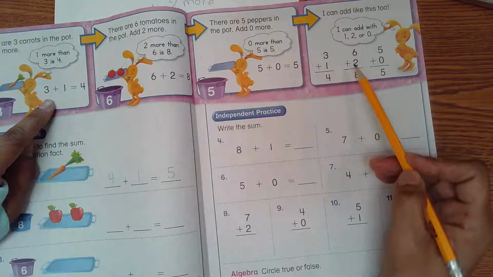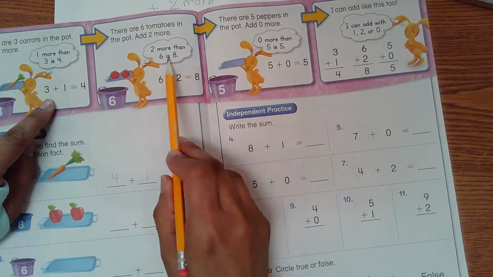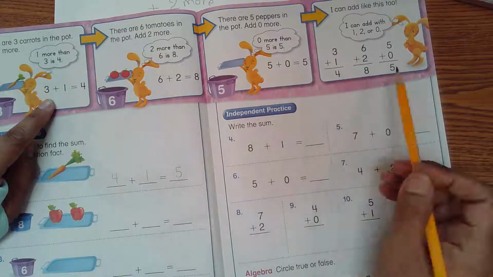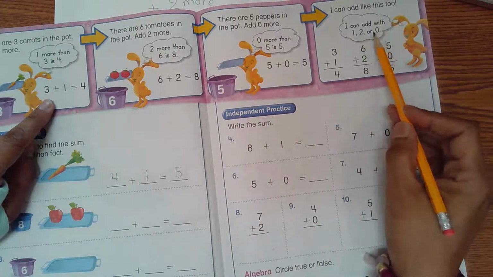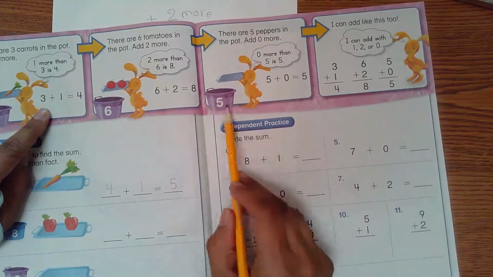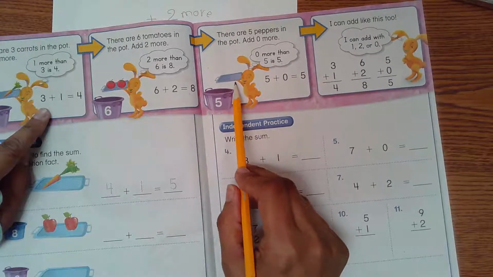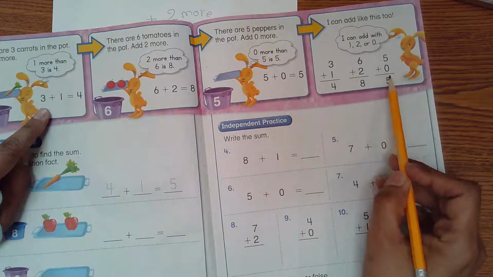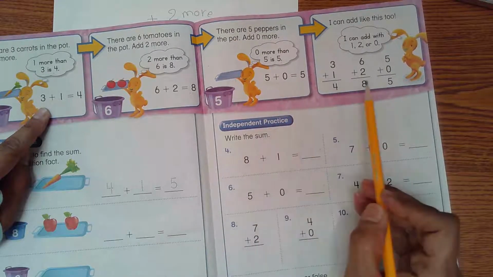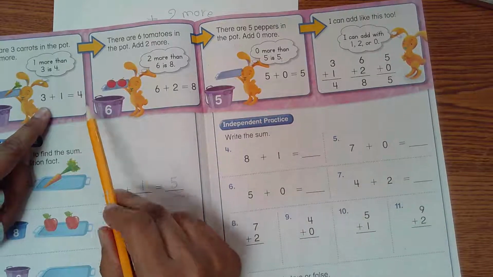6 plus 2, like this example, there are 6 tomatoes in a pot, 2 more than 6, 2 extra than 6, is 8. And then if I add 0, like this example, you get 5 peppers in a pot, and as you see, nothing on a tray, so I'm adding 0, so 5 plus 0 equals 5. So if you put your equation this way or this way, your answer will remain the same, as you see. Okay.